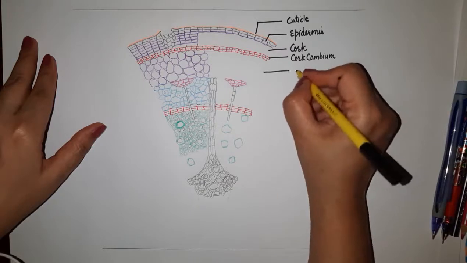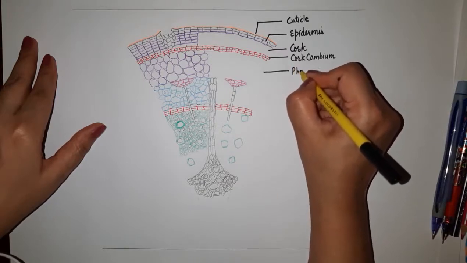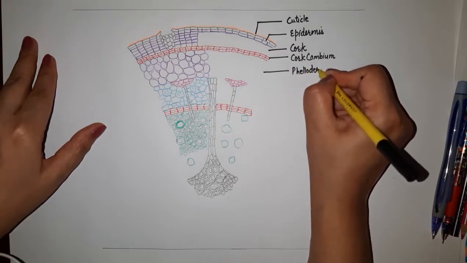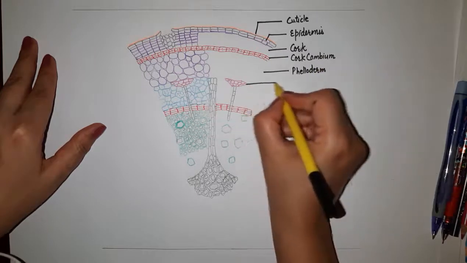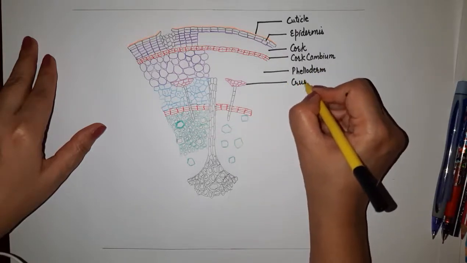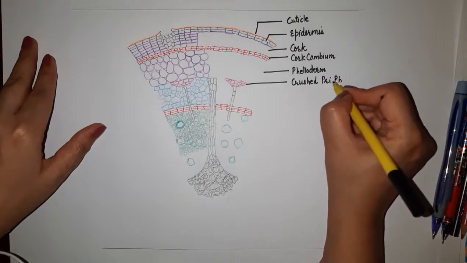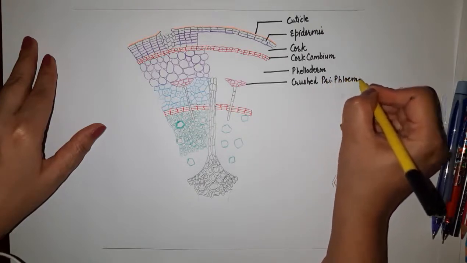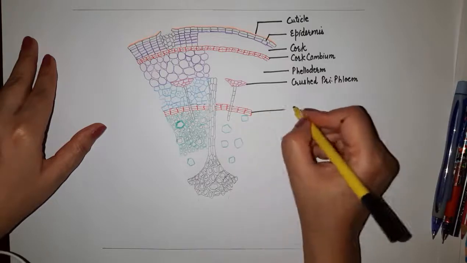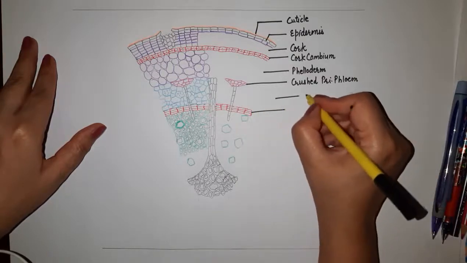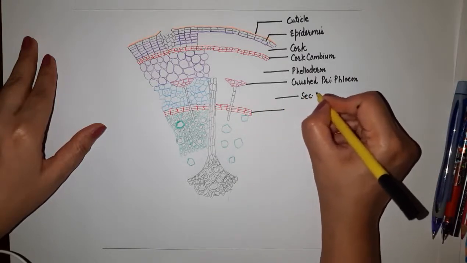Next purple colored part is phelloderm, secondary cortex. Then we have crushed primary phloem. In between blue colored, secondary phloem.